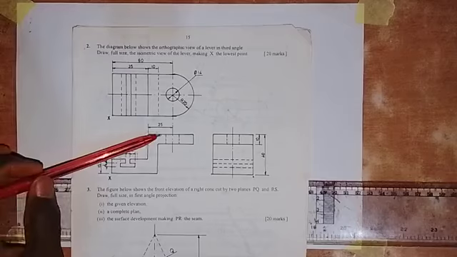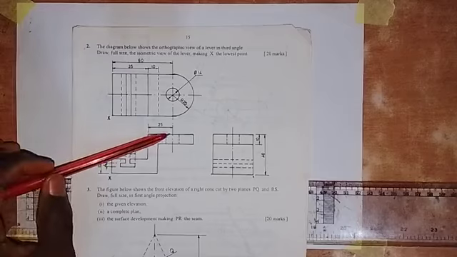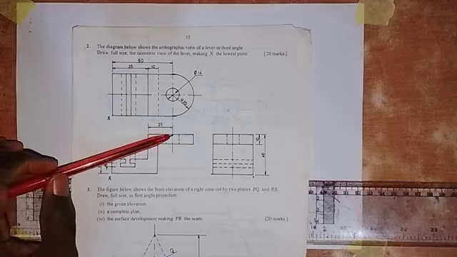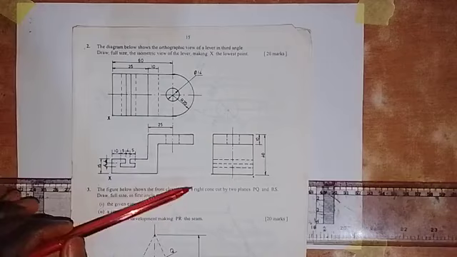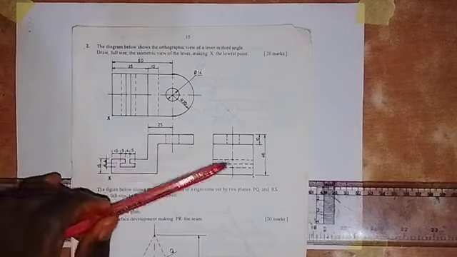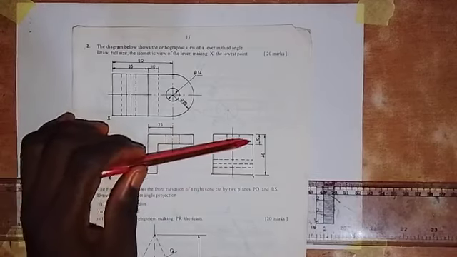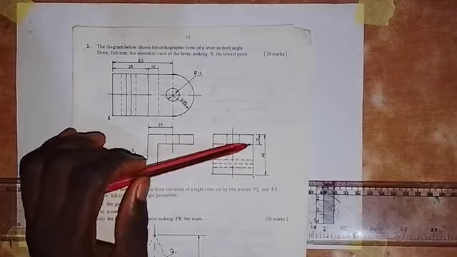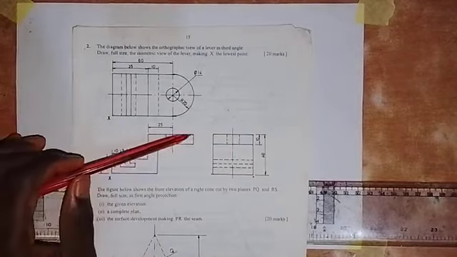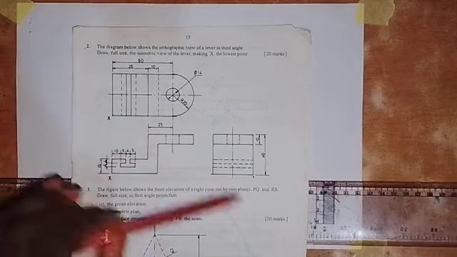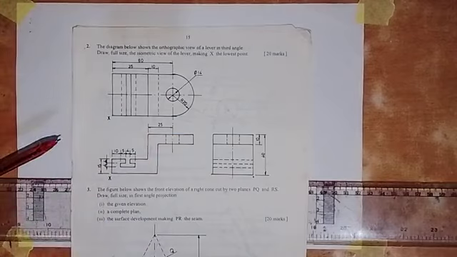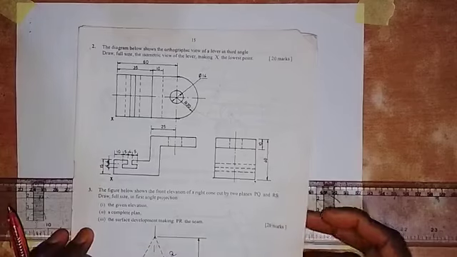In the front elevation, the distance from the center of this circle here to this end here is 25 millimeters. Coming to the end elevation, we have the height from here to be 40 millimeters, and the thickness from here to here is 10 millimeters. So we have all these dimensions to make use of to produce the isometric view of this object. So let's start and see how it goes.